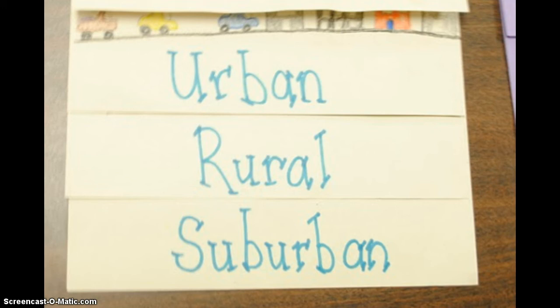Number 6, my home or my house has many floors in a blank community. In other words, it's inside a big tall building. A, urban, B, suburban, C, rural.